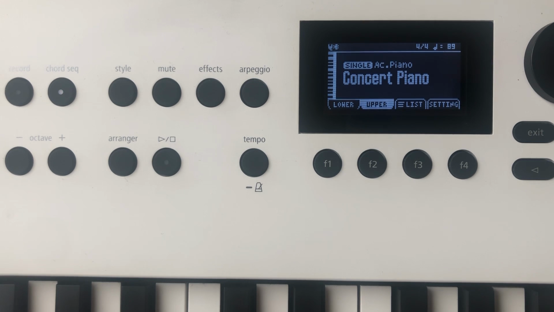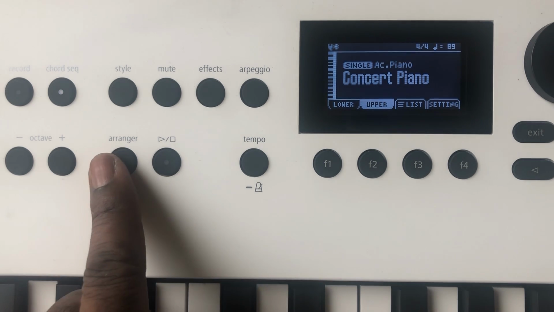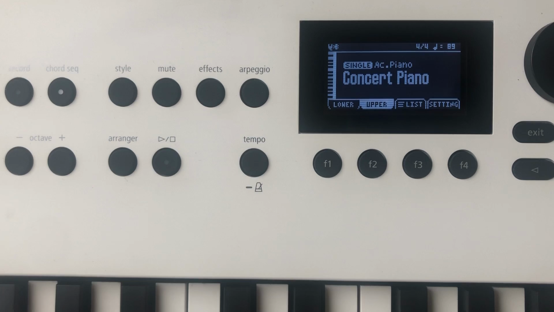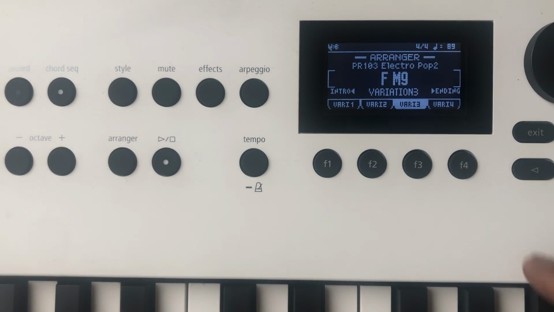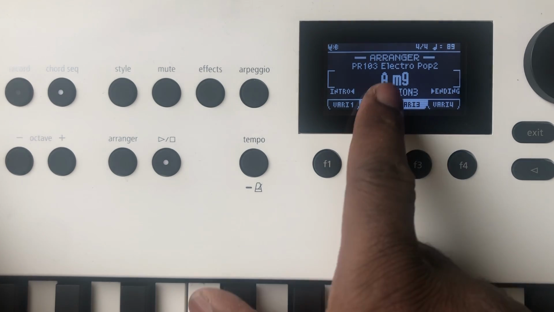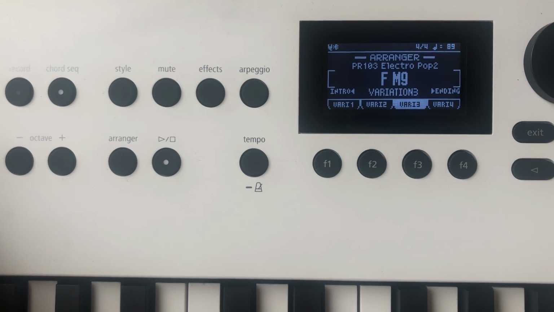One of the great things about the Go Keys is the arranger, which allows you to play different beats from the style section. So when you hit that, and you hit arranger, you see all these chords coming up on the screen. F major 9, A minor 9, major 9 capital M, A minor 9, small m, right? So those chords didn't just appear by accident.